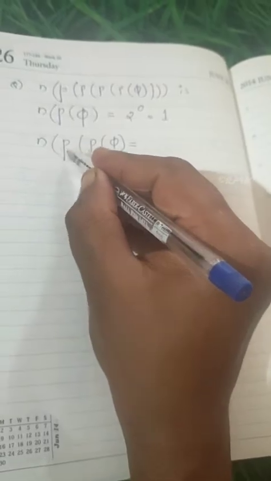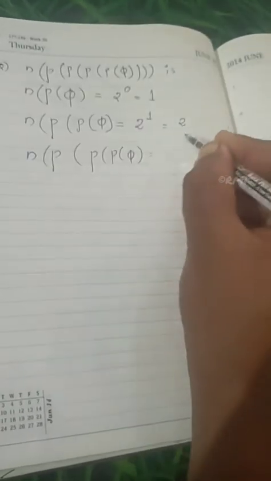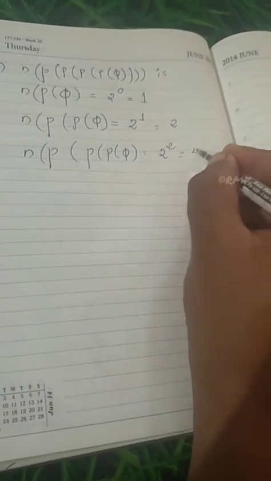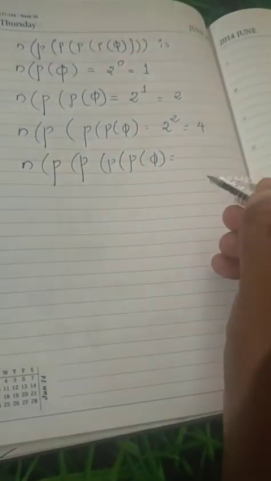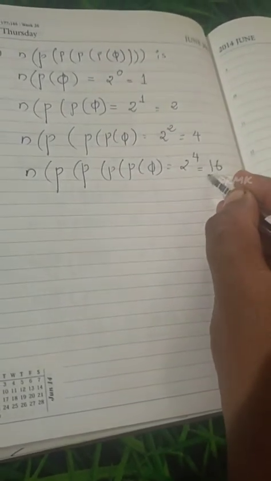Therefore, its power set contains 2 raised to 1, that is 2 members. Then n of P of P of P of null set contains 2 raised to 2 members, that is 4. Then n of P of P of P of P of null set contains finally 2 raised to 4, 16 members.